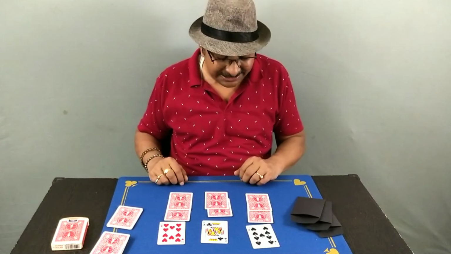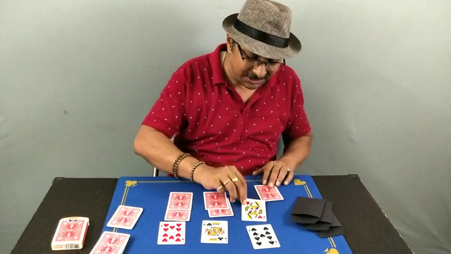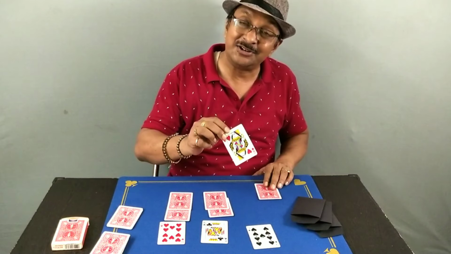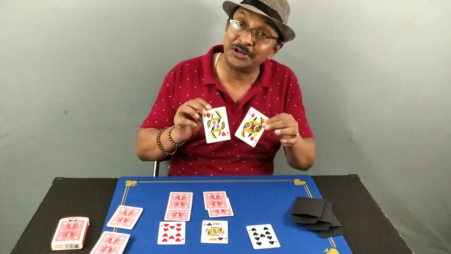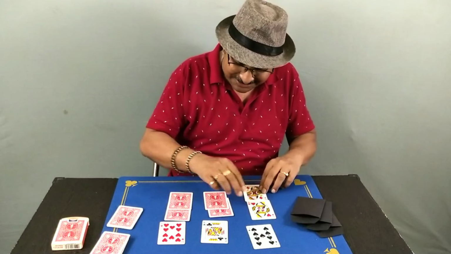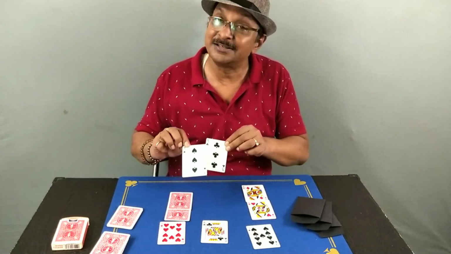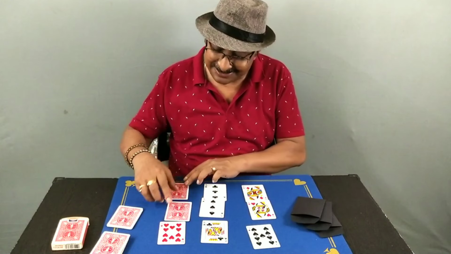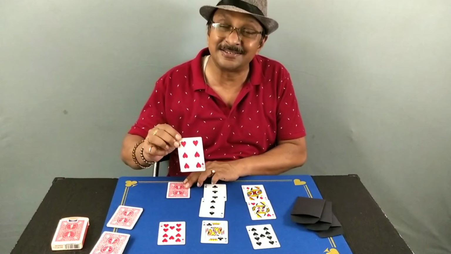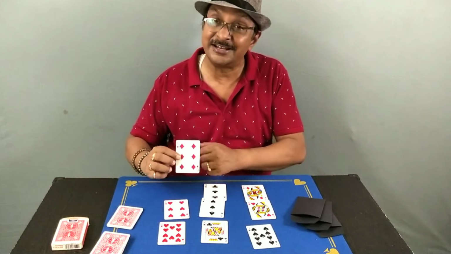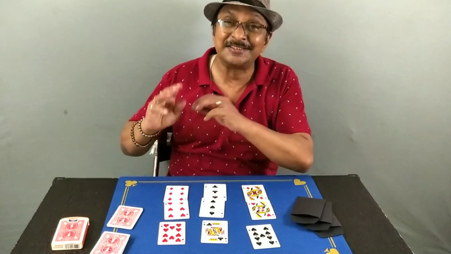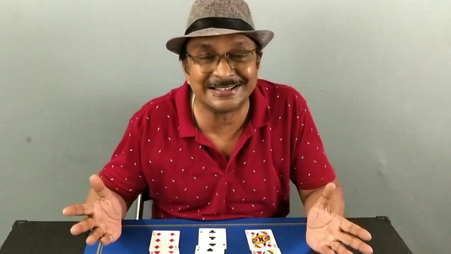Now, let us see what was your card here. A red queen, and we have got a red queen here. What a beautiful match. And here we have a black 3, and here is a black 3. And here is a red 6, and we have a red 6 over here. This is always going to work because this is automatic. A self-working trick provided you follow the steps correctly.